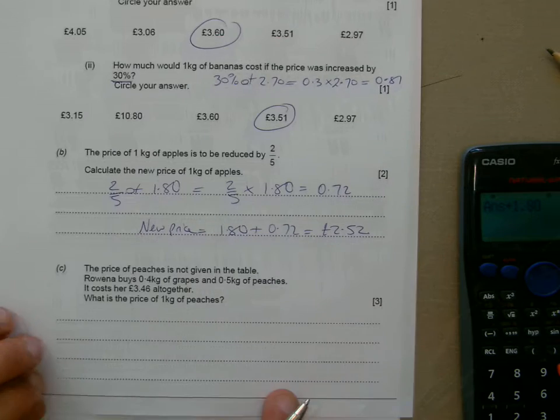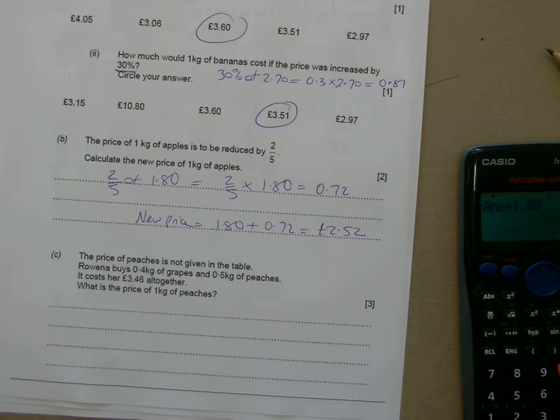Part C then. The price of peaches is not given in the table. Rowena buys 0.4 kilograms of grapes and 0.5 kilograms of peaches. It costs her £3.46 altogether. What is the price of 1 kilogram of peaches?